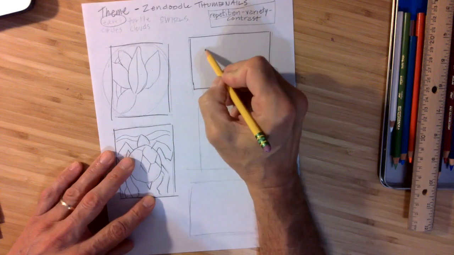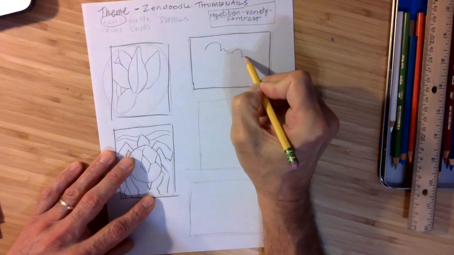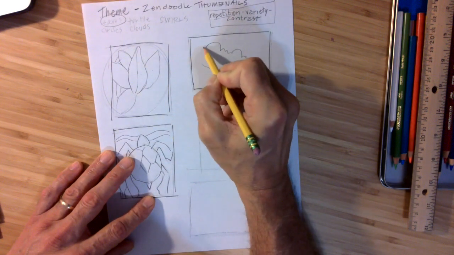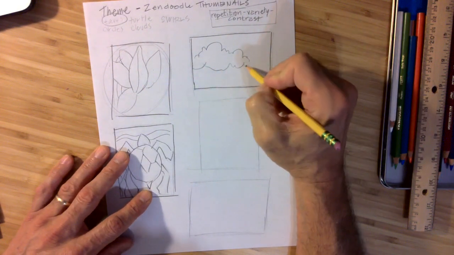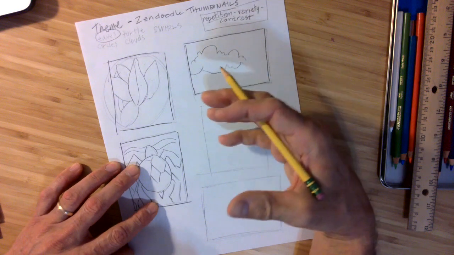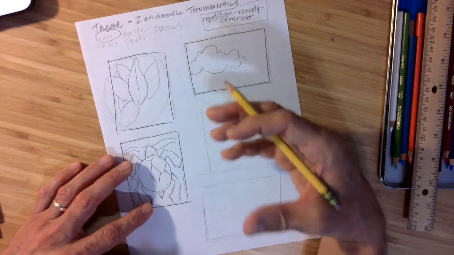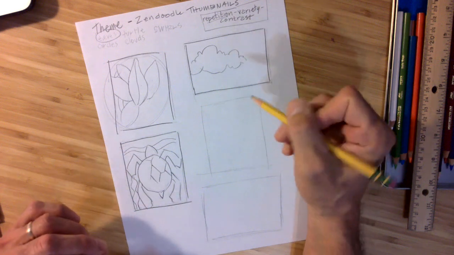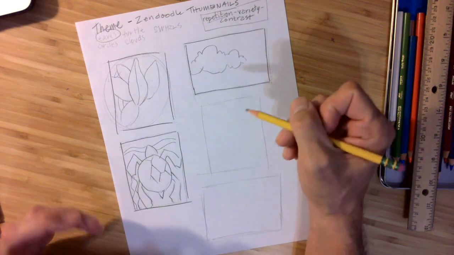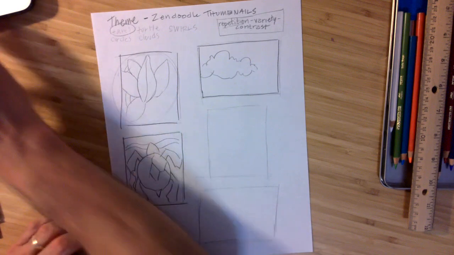Another idea, you could do clouds. You could look at real clouds. You could look at clip art. So again, if you want to get something kind of graphic, and this drawing can be graphic, which means it doesn't have to be realistic. We're going to get some other things going on here.